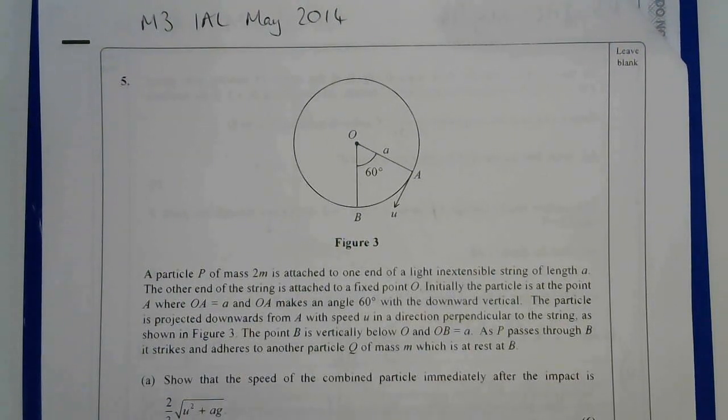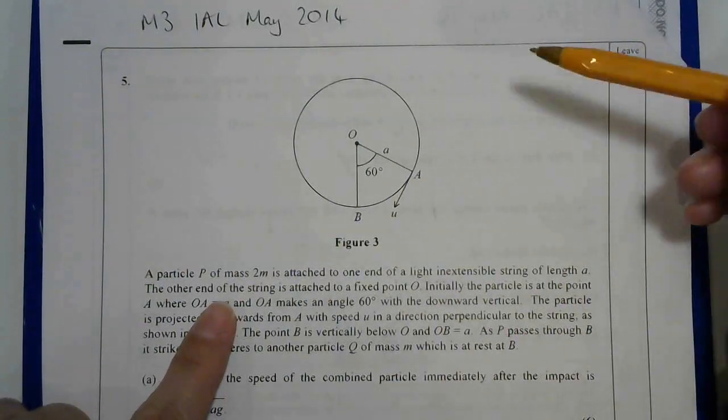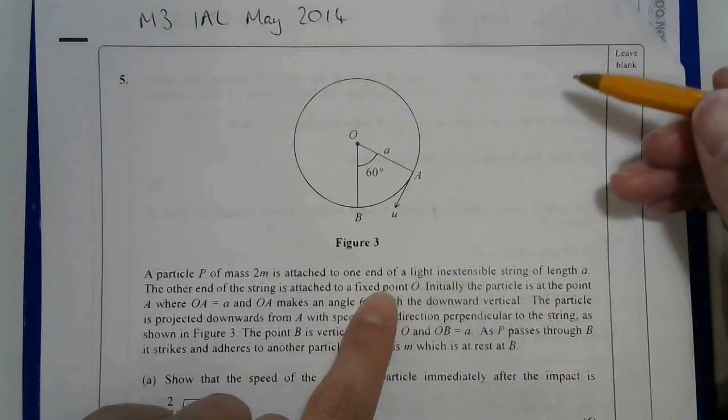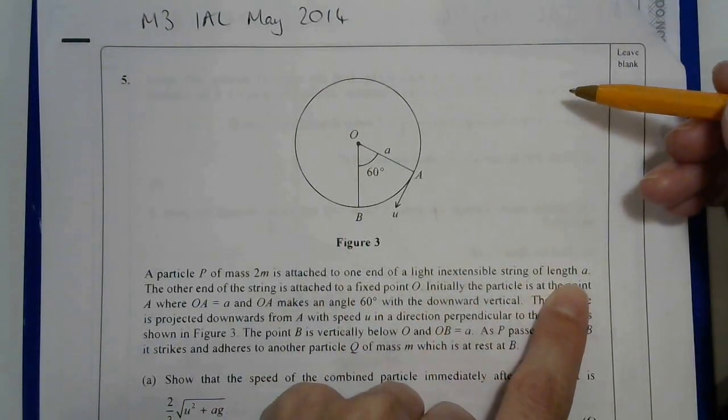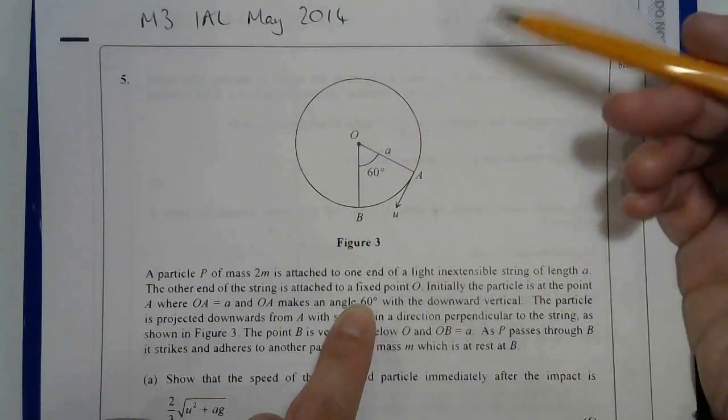Hello, so today I'm looking at M3 International A-Level May 2014. This is question 5. A particle P of mass 2m is attached to one end of a light inextensible string of length a. The other end of the string is attached to a fixed point O.